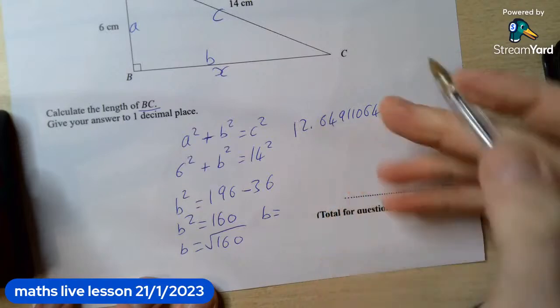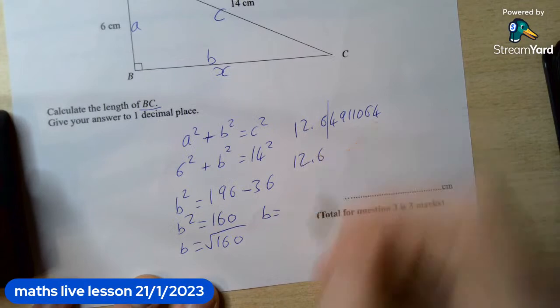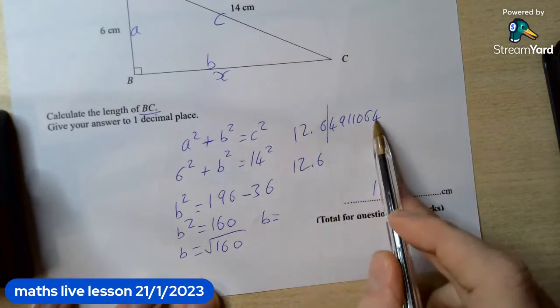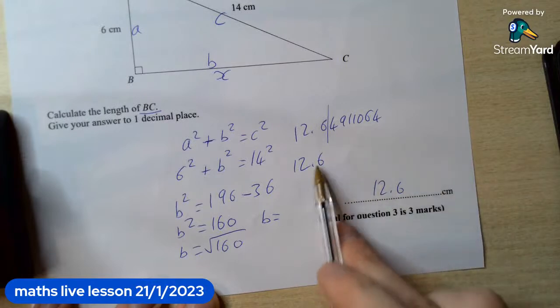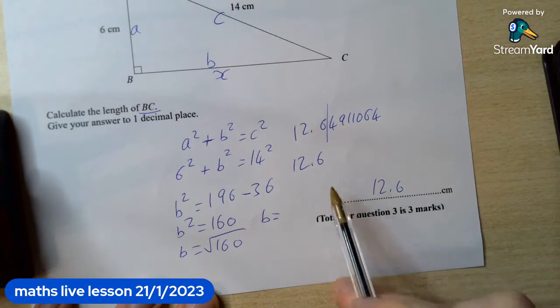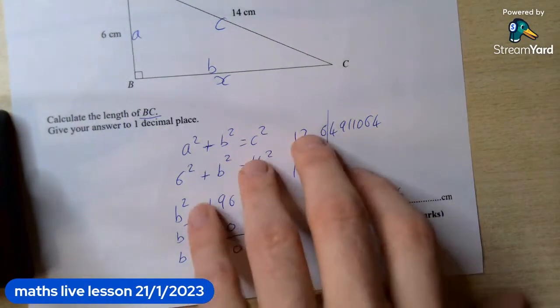So then, one decimal place, you're going to do the 4 against the 6. So it'll be 12.6. And that's your answer. I always say to my students, write the full thing first before going straight to this. Because if you make a mistake rounding, then you're not going to get the marks. Write the full number first. Right, next one.